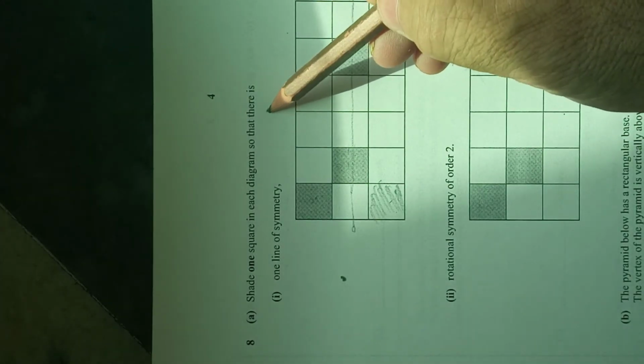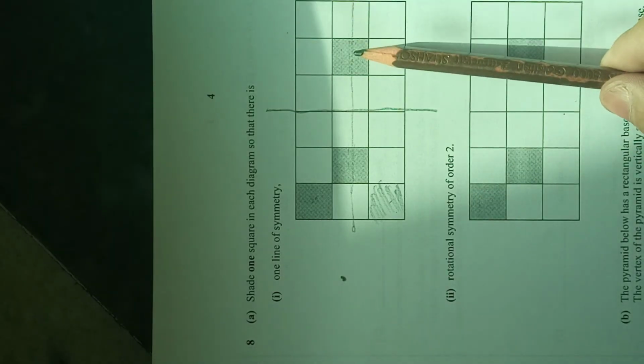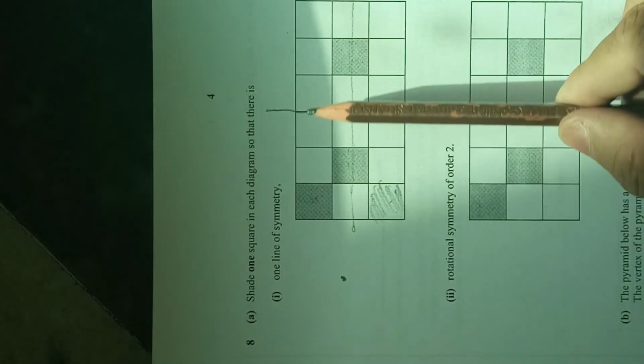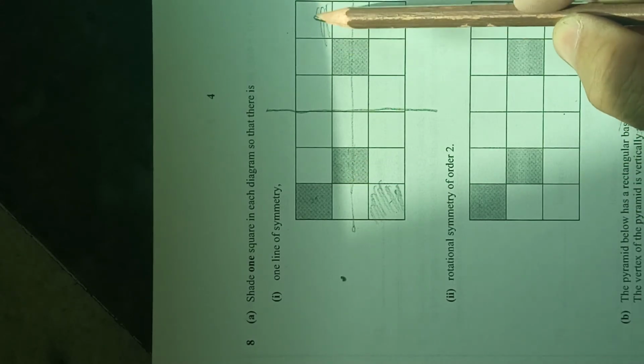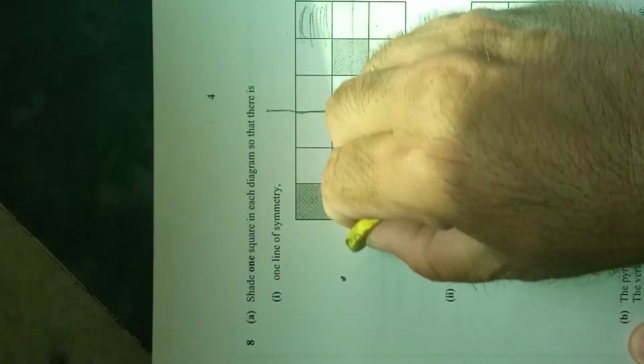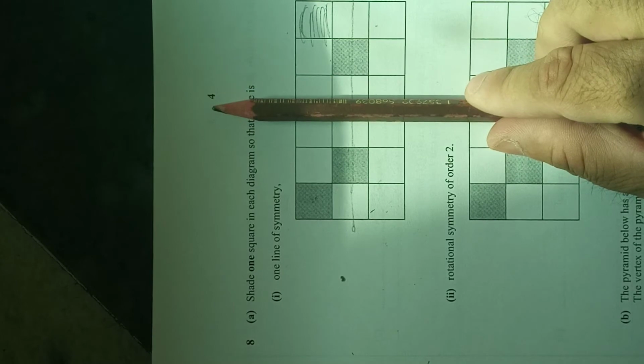There is another alternate answer. If you want to make this the line of symmetry, and if you fold, this will overlap this, and this will overlap over here. In that case, you should shade this, and then you should erase this. So there are two possible solutions. Whichever you like. If you want this as a line of symmetry, this should be shaded.